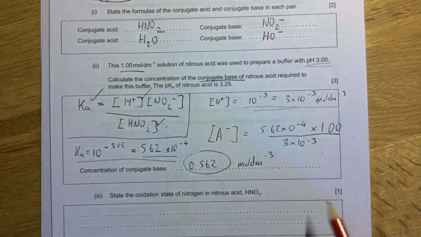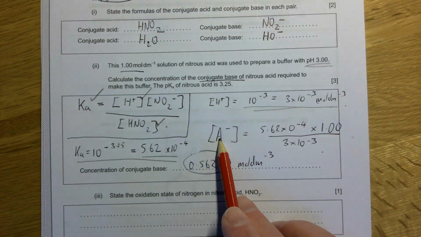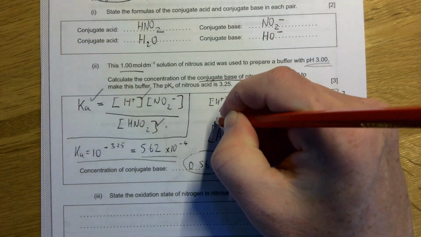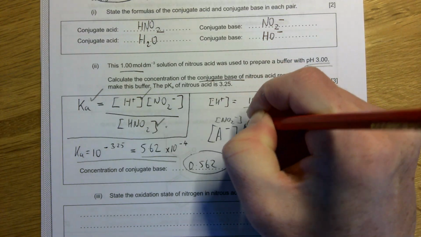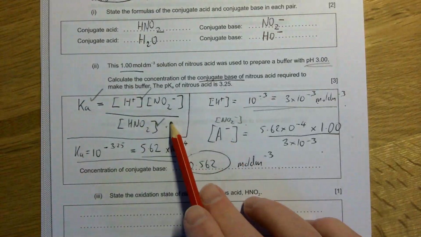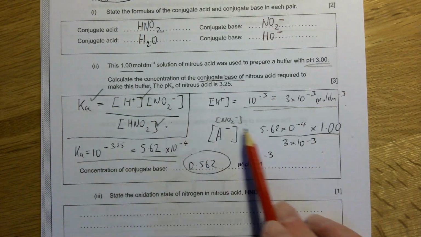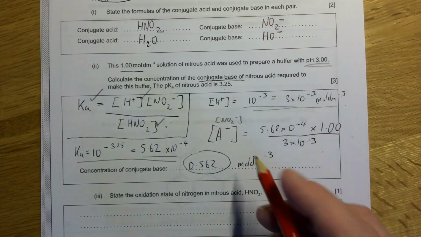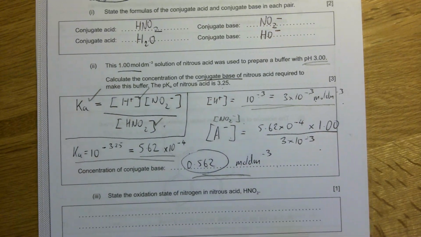So we know that. Rearrange it all, you end up with the concentration of NO2 minus or A minus. I could have put there NO2 minus. Plug all those numbers in once you've rearranged this equation. I'm not going to do that for you. It gives you that times that over that, and that's the answer.